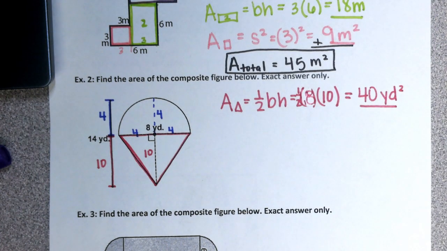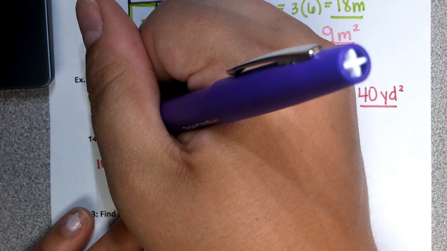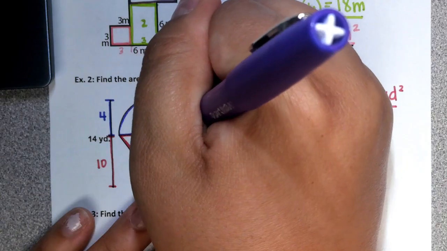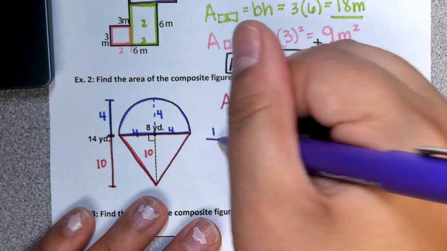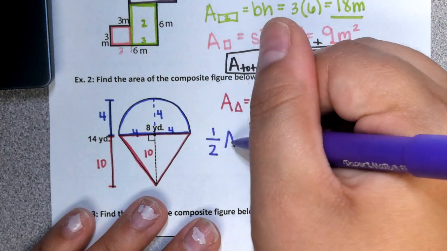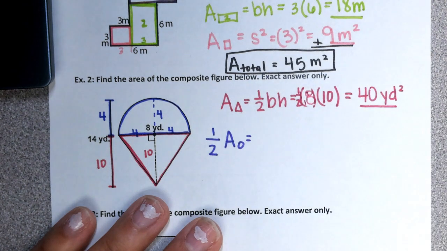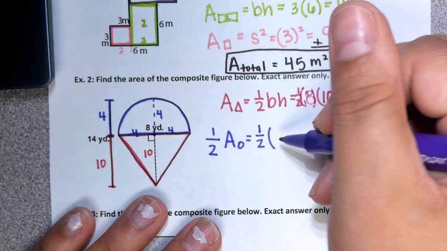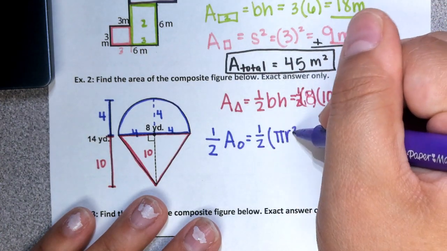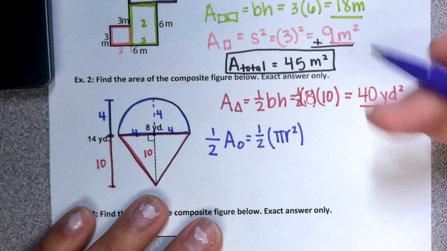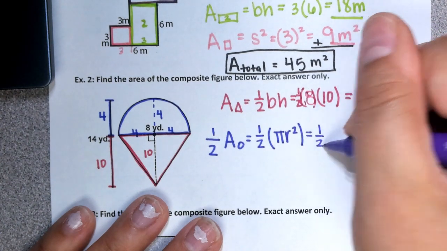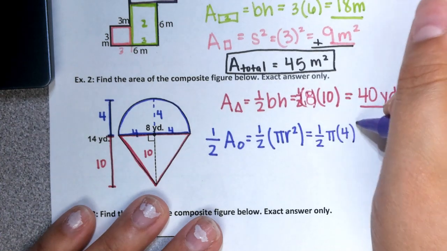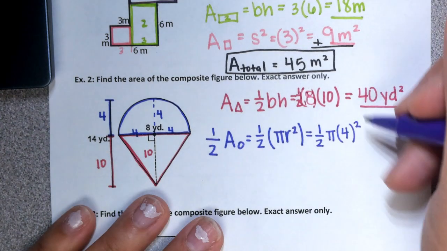And then what else do I need to find? It's a semicircle. Well, what do I know about a semicircle? It is half of the area of a regular circle. Do you agree? So what's the area of a regular circle? Pi r squared. And we already said the area was what? I'm sorry, the radius was what? 4. So what is half of 4 squared?